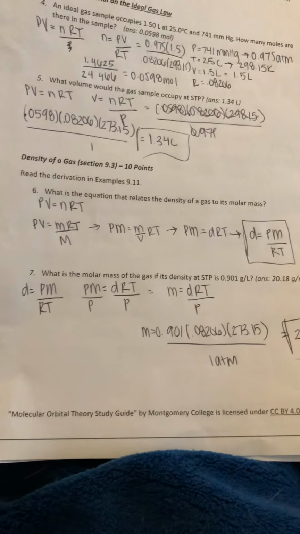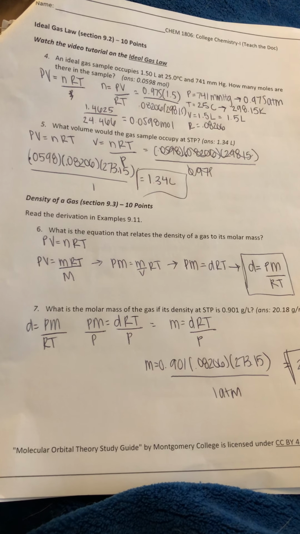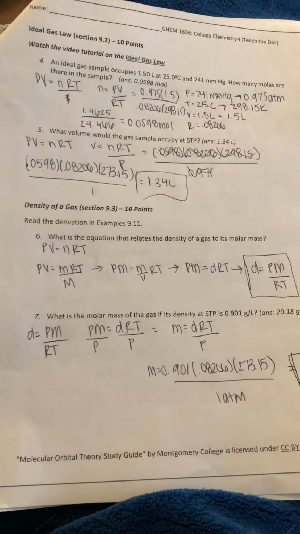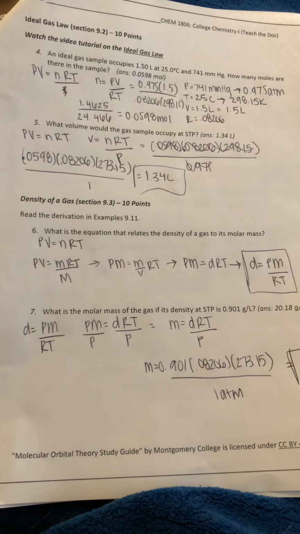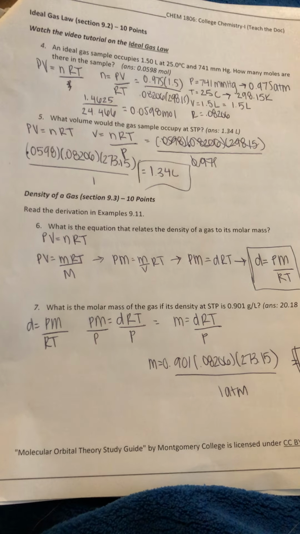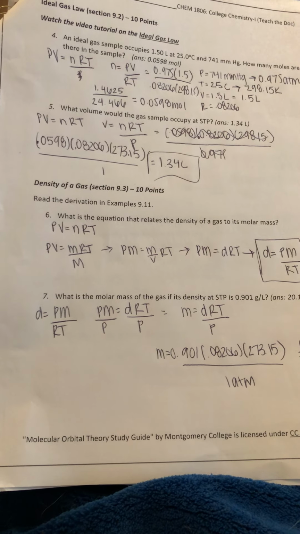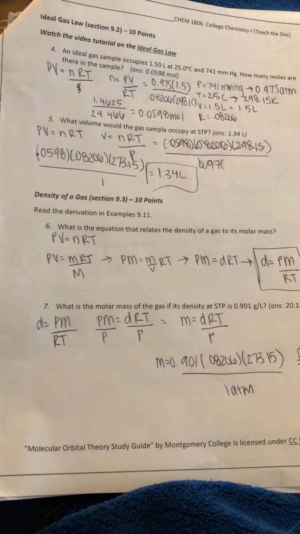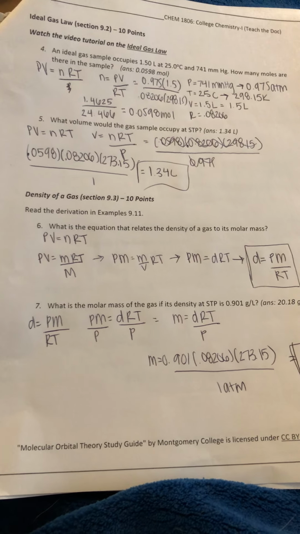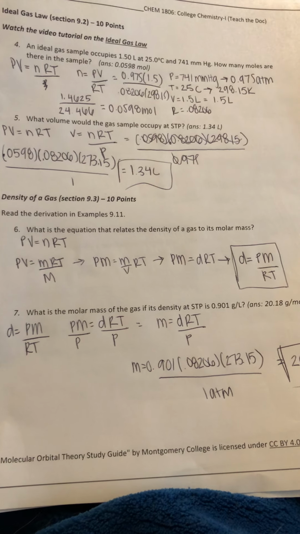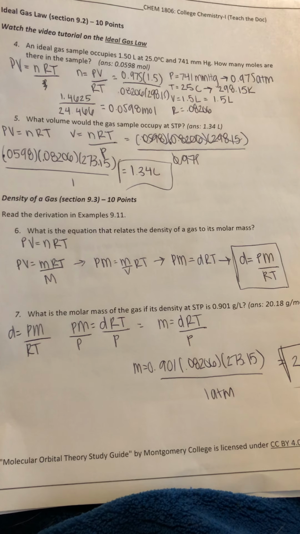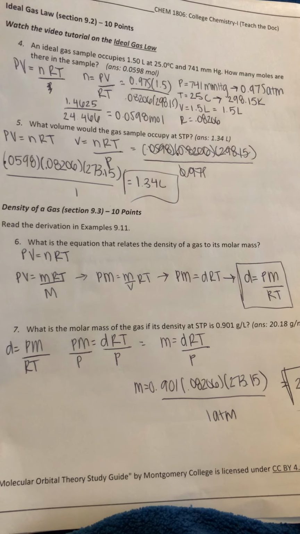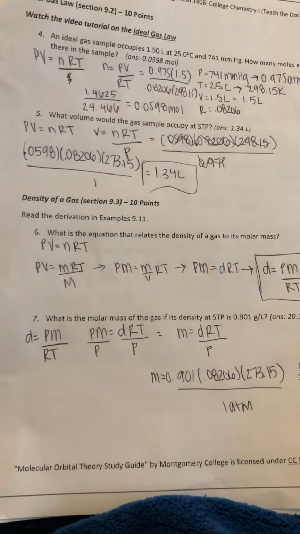Down here, just deriving density of a gas from molar mass. So PV equals nRT, but this time we're doing molar mass, so PV equals (m/M)RT, and that can be rearranged to PM equals (m/V)RT, and then further deriving that, PM equals DRT. Then dividing by RT, you get D equals PM over RT for your derived equation.